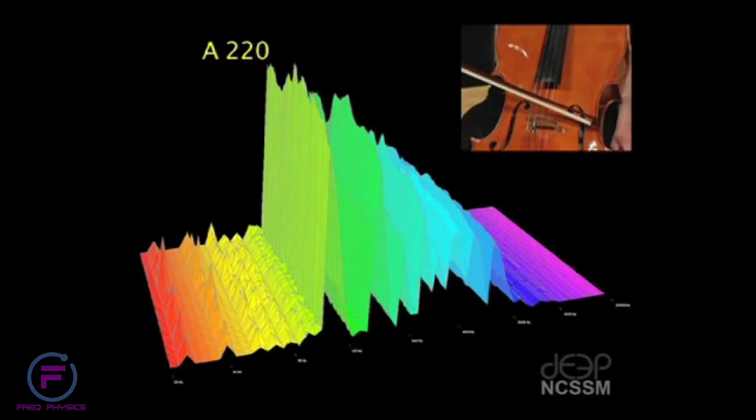Look again at the 3D representation of the cello's A220.